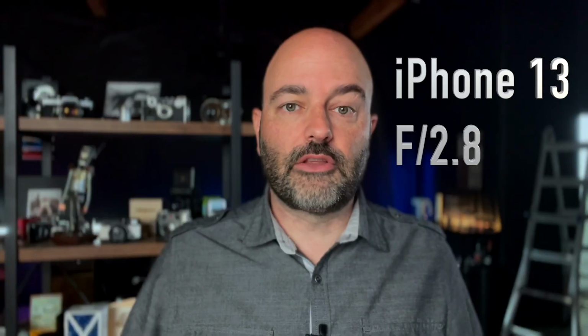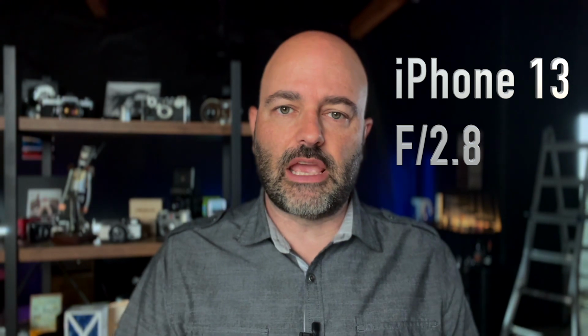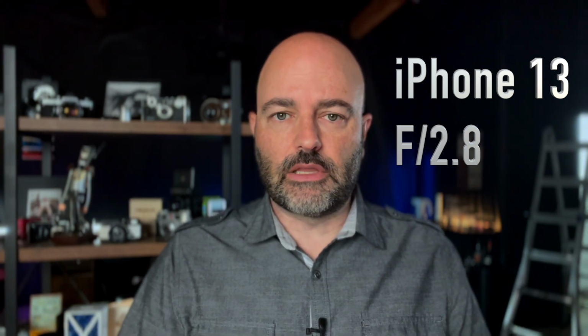So now that we've established that, what I wanted to do was see how accurate the depth of field settings were on this device, on a smartphone, compared to an actual 35mm camera. All right, so now we have the iPhone 13's selfie or front-facing camera set to cinematic mode and f2.8. And we can see what that looks like.